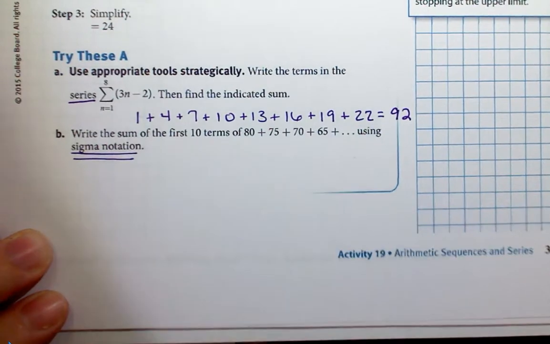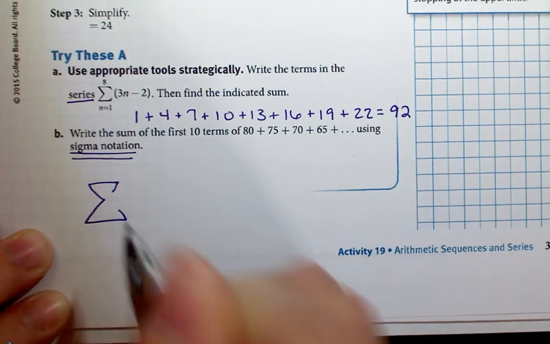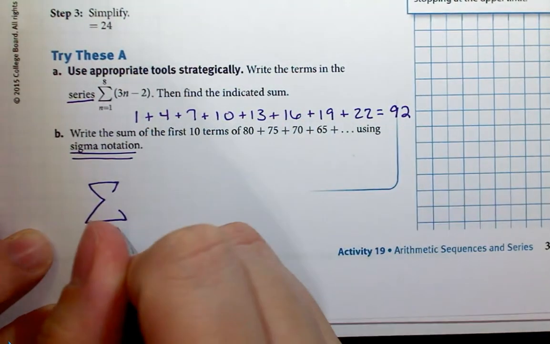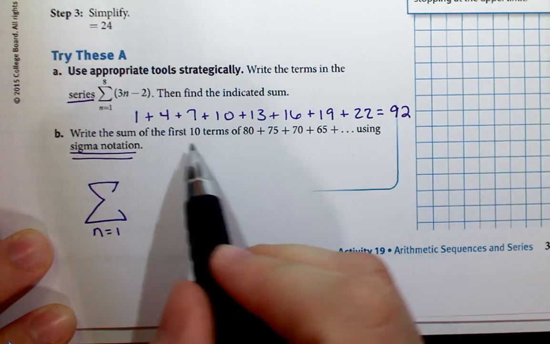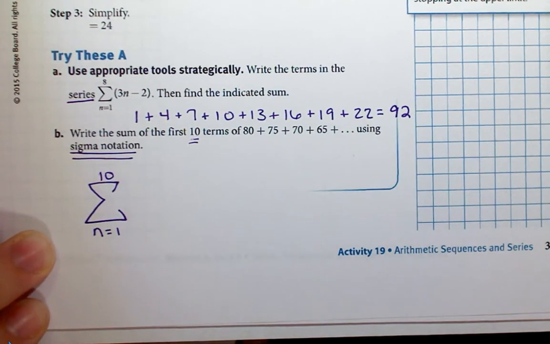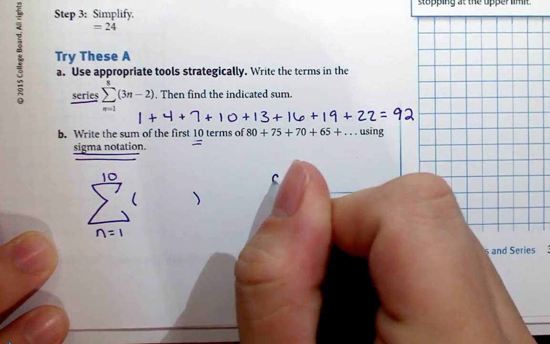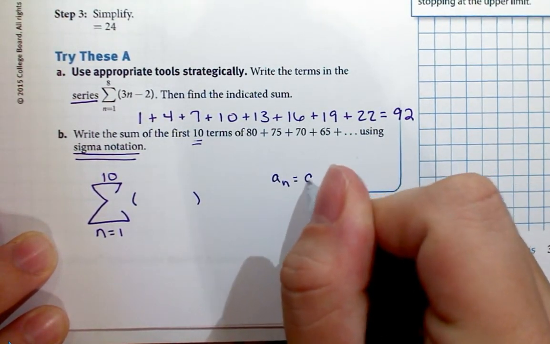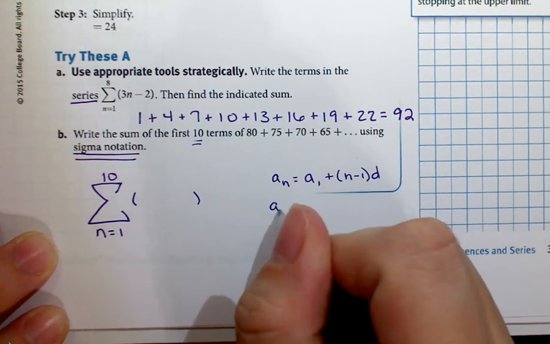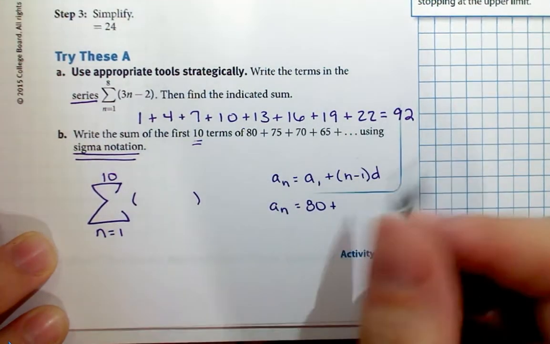So this is my series. So to start, we're going to draw a sigma. On the bottom, I'm going to let the variable be n. N equals, well, I'm starting with the first term, so n equals 1. My term number is 10, so I'm going to put 10 as the upper limit on the top. Now, the last thing I have to do is figure out my expression that goes right here. In order to do this, I need to think back to my sequence formula. So remember that's a sub 1 plus n minus 1 times the common difference. So my nth term is found by taking 80, and then we're going to, it looks like, subtract 5 each time.